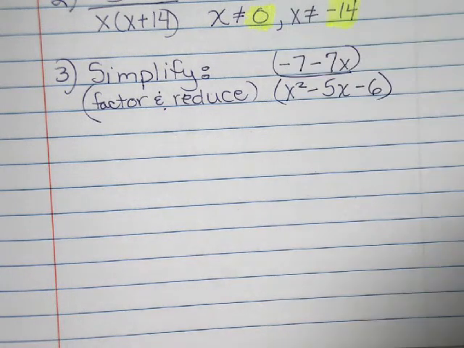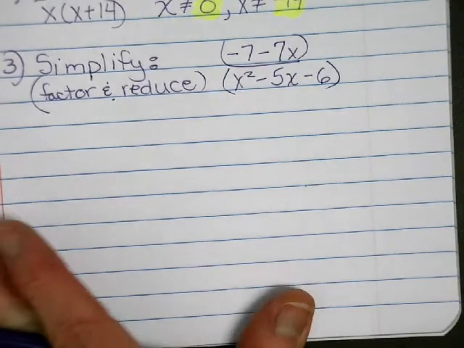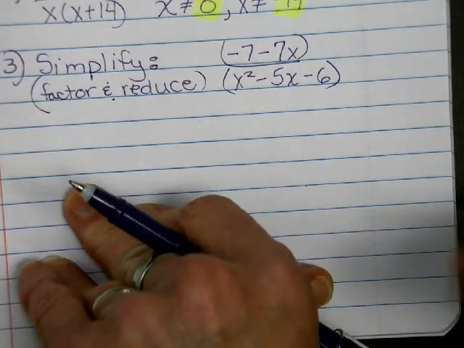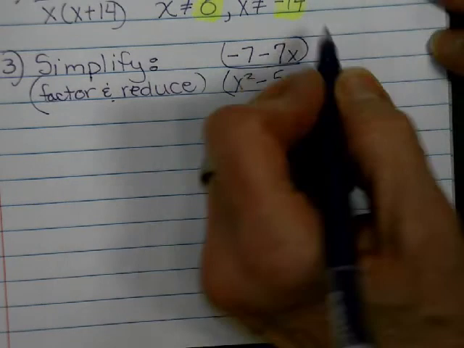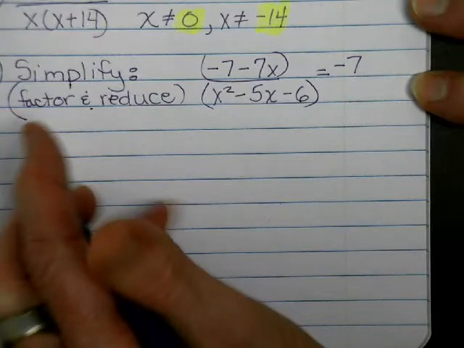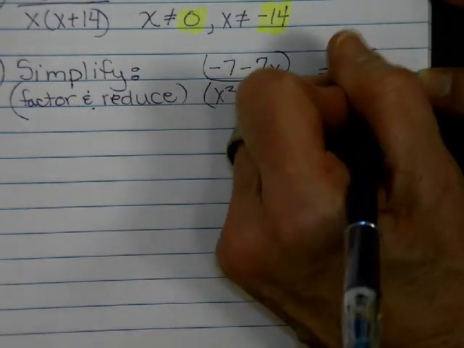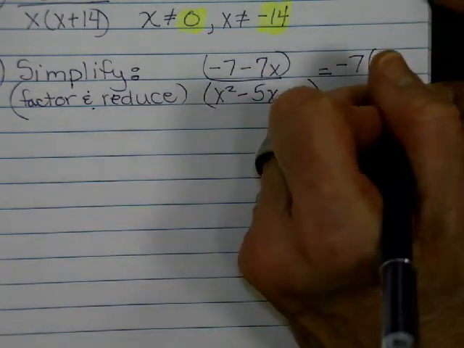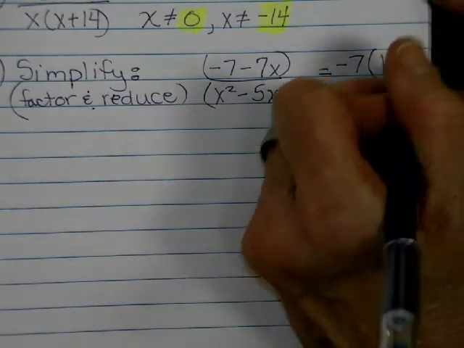That doesn't mean you have parentheses in your answer, okay, friends? So we just need to factor the numerator. We factor them both now, so I can cancel if there's a common factor. Can't cancel unless it's a multiplier. I see a -7 staring at me.